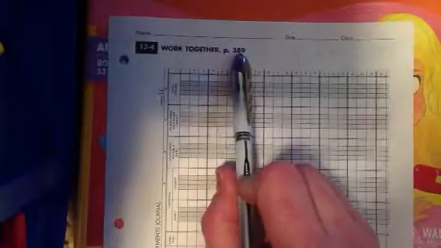Alright, welcome back to the next video here, where we are going to do 13-4 work together. Once again, page 389 of the textbook is where you will find this problem that I will be reading from.